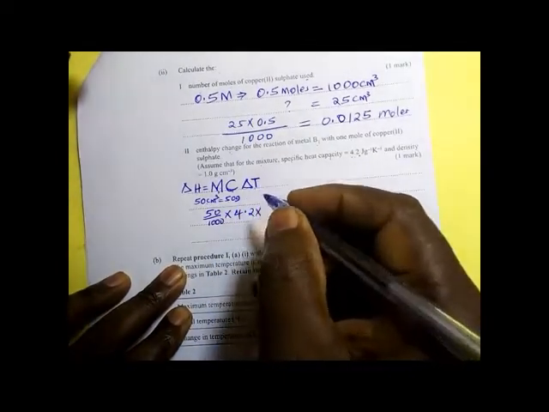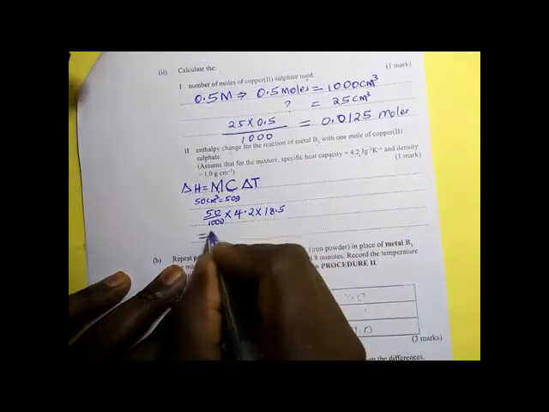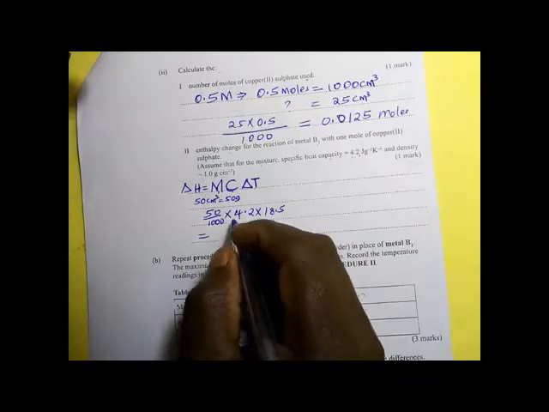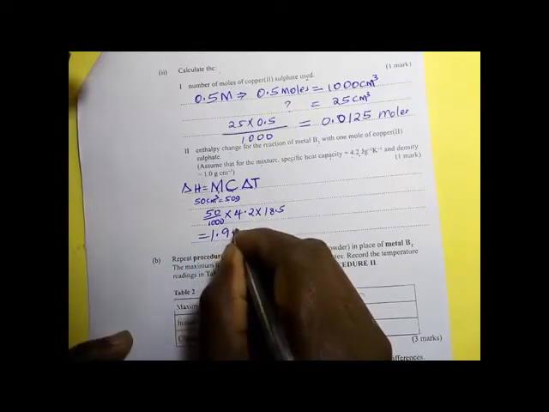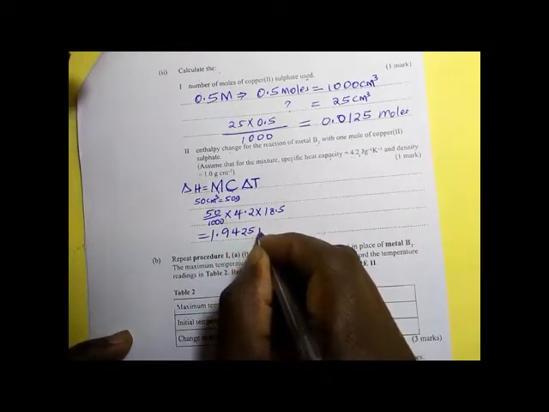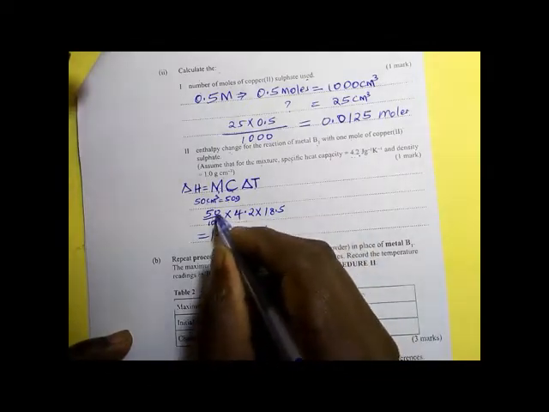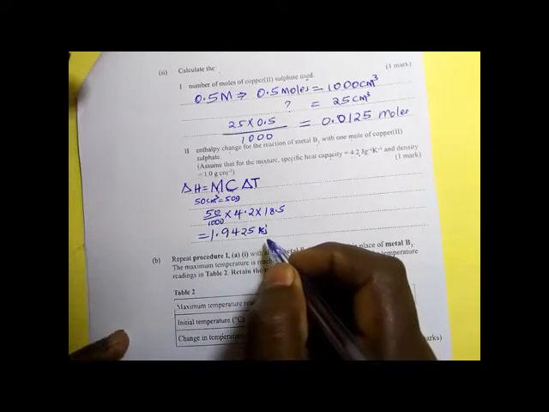Our temperature change was 18.5, and you multiply this using your calculator, and it will give you 1.9425 kilojoules. We have used mass in kilograms, therefore we are going to have kilojoules.